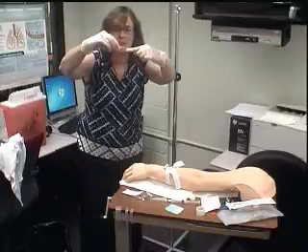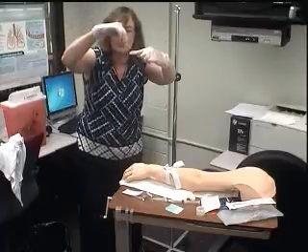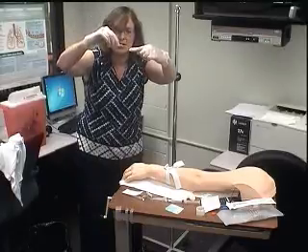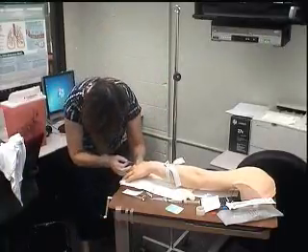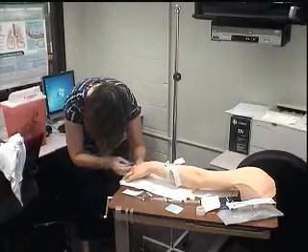And when I see it, then I'll drop it down a little bit. But I don't want to push all the way through. I don't want to be at 45. I'm talking about 15, boom, I'm in. Okay, so I'm going in, needle bevel up.